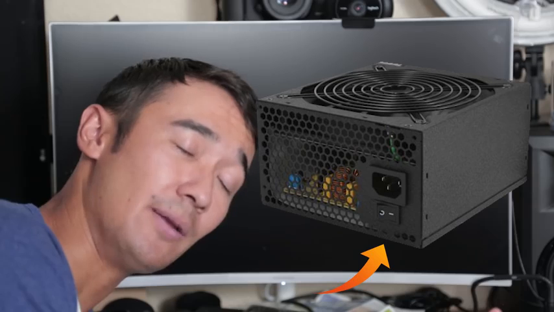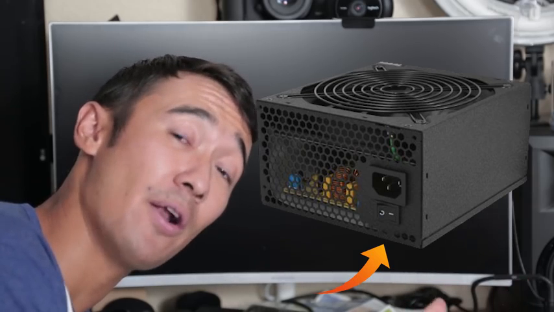Small side note, before you press the power button and you freak out and think that it's not working, make sure that little power switch on your power supply has the little dash pushed in, because that means on. You can turn on and off the power supply on custom built computers, so make sure that's on before you freak out.